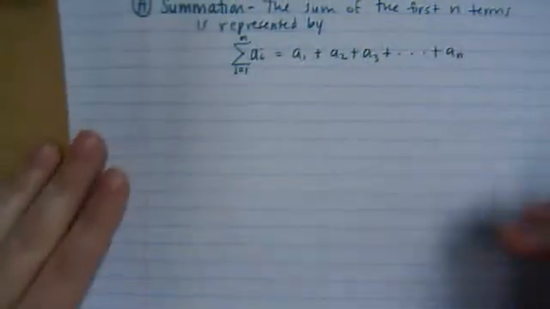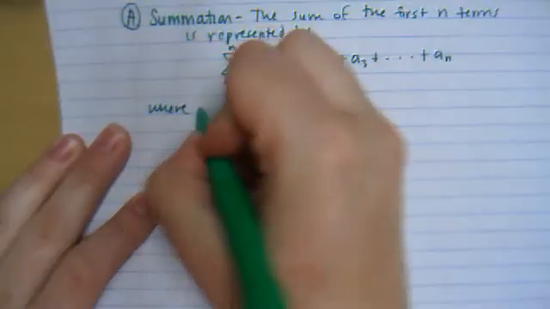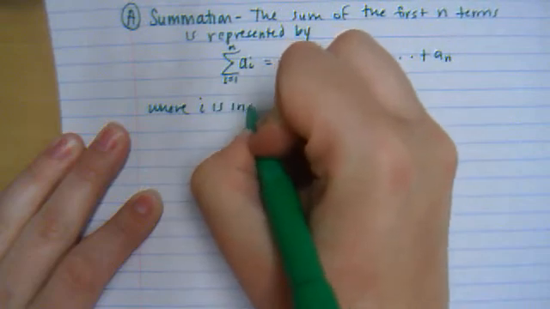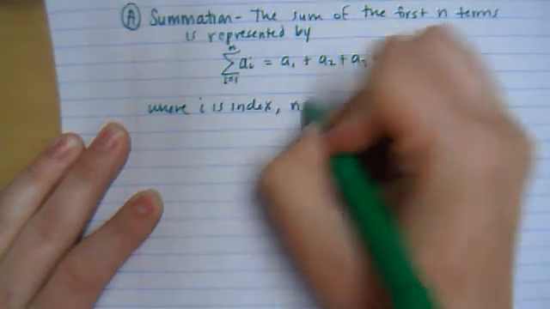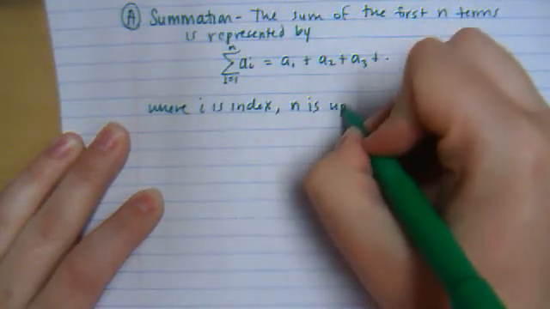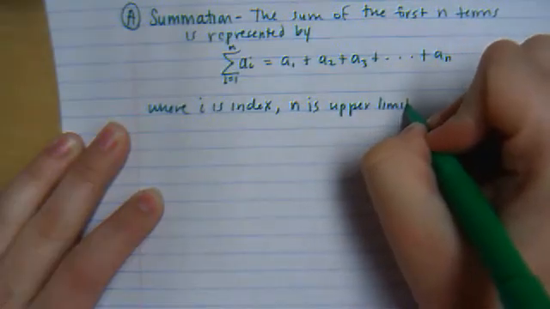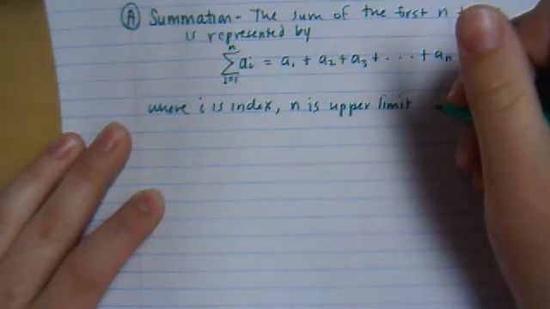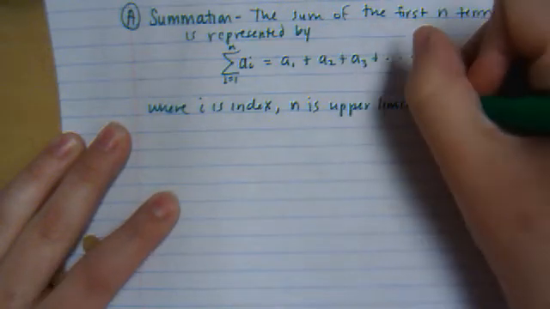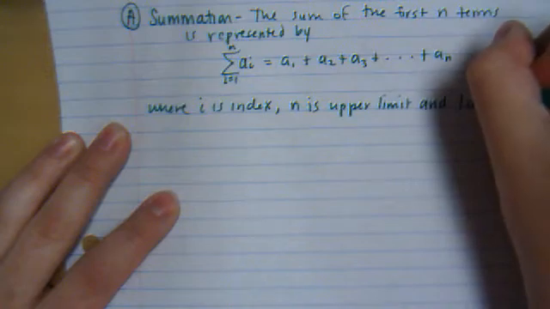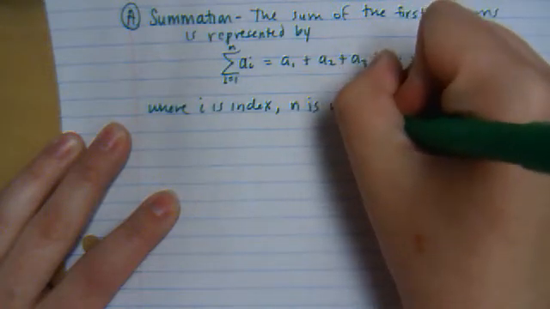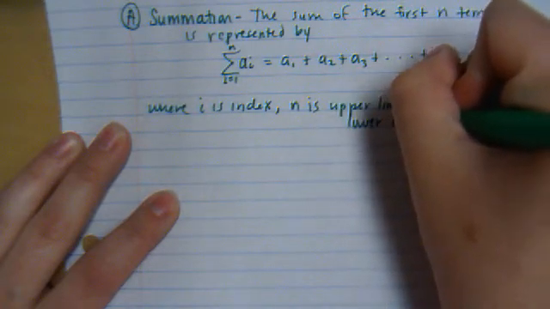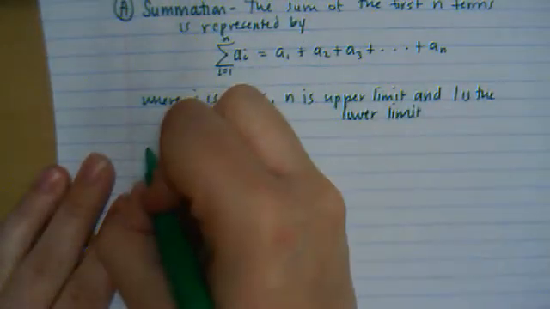Alright, so i is the index, n is the upper limit, and 1 is the lower limit. So whatever i equals, that's your lower limit. Okay, so let's look at example 1.